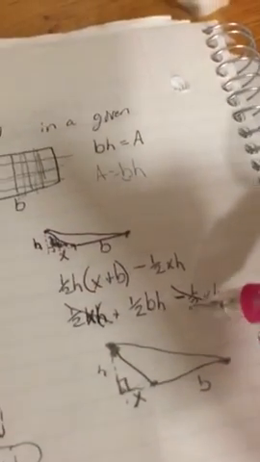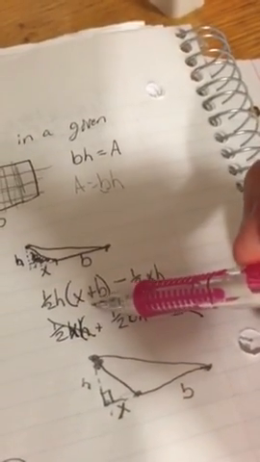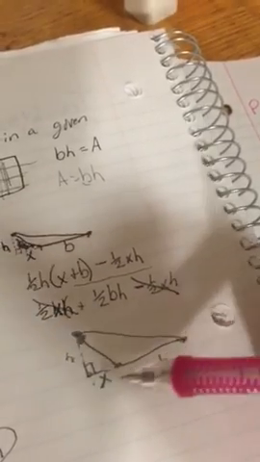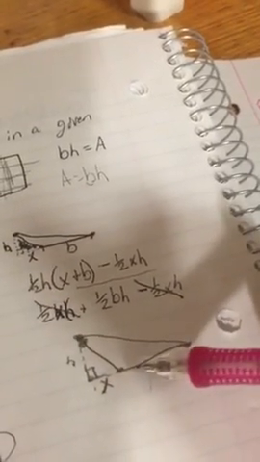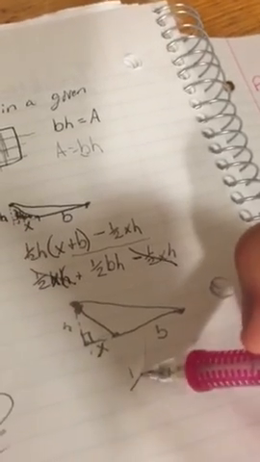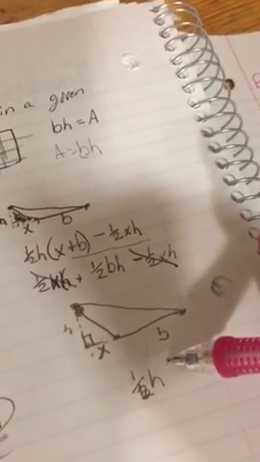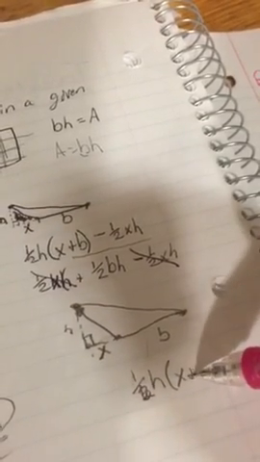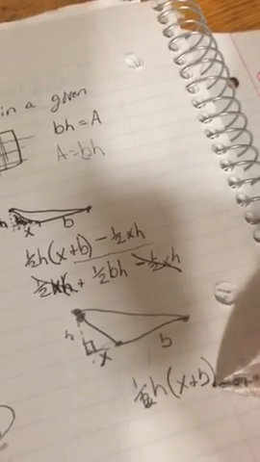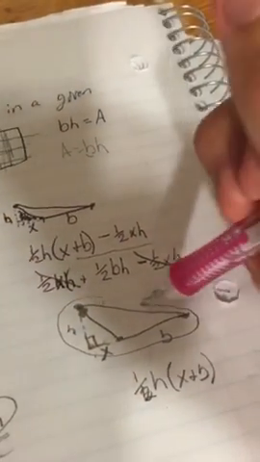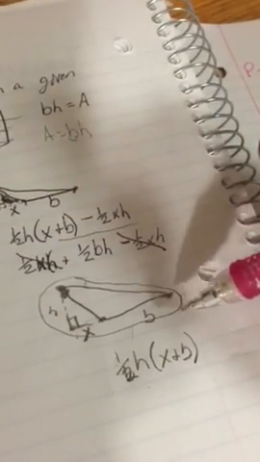So now, how do you find this area? Well, it's a little bit more complicated, so let's use our knowledge of height and base that we already know. This is going to be our big base here. To find the area of that whole triangle, it's going to be 1/2 of the height times x plus b. So that's going to be that whole triangle, that area.